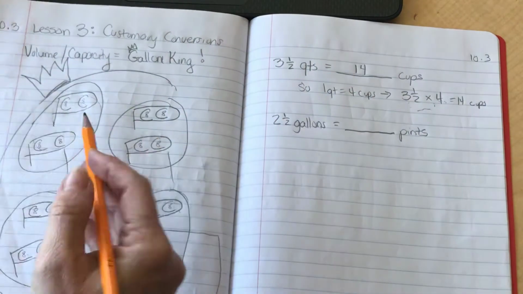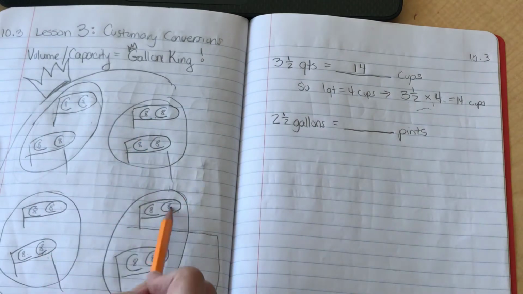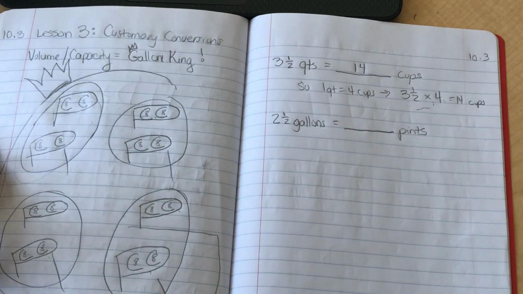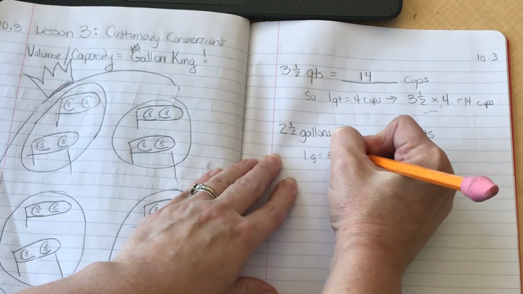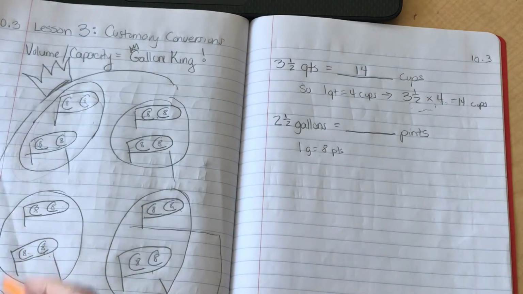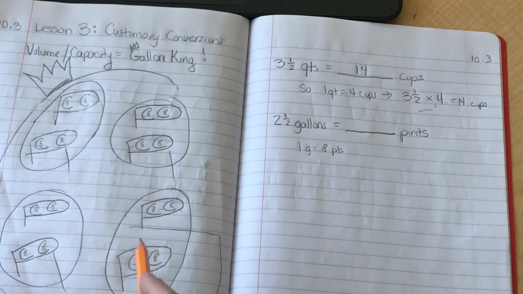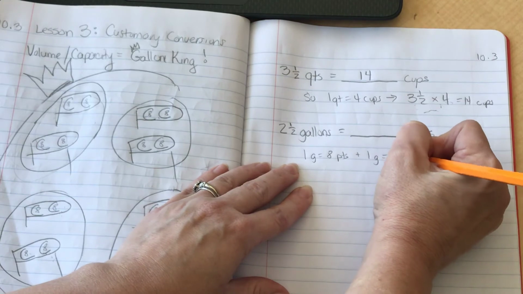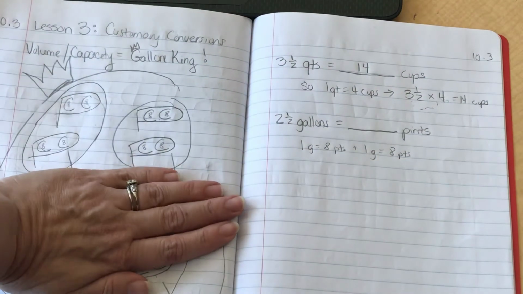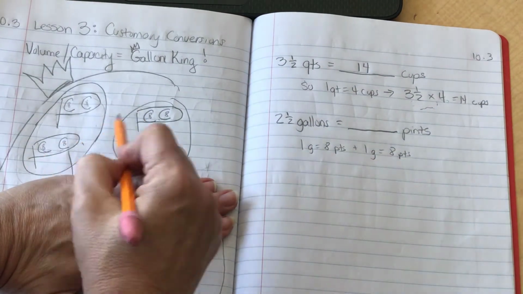So 1, 2, 3, 4, 5, 6, 7, 8. 1 gallon equals, I'll write that down, 1 gallon equals 8 pints. So another gallon would equal 1, 2, 3, 4, 5, 6, 7, 8. Plus 1 gallon equals 8 pints. Plus half of a gallon, 1, 2, 3, 4.